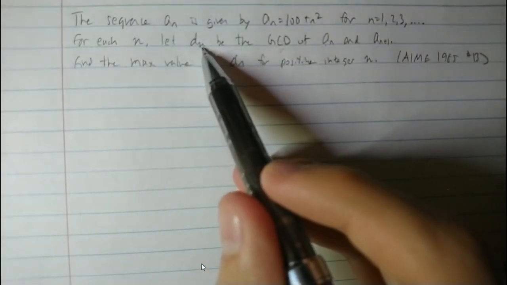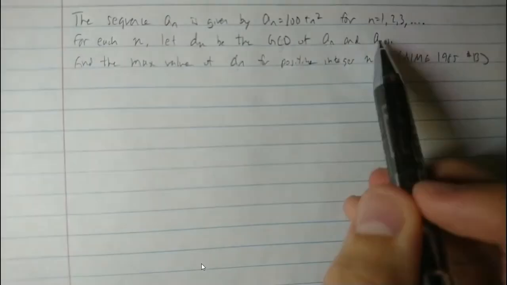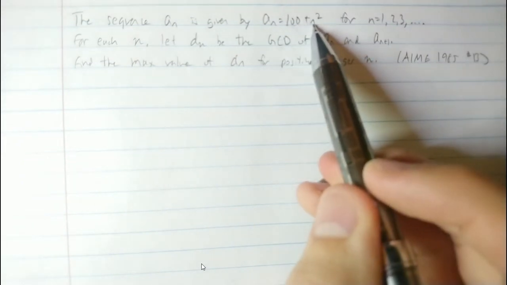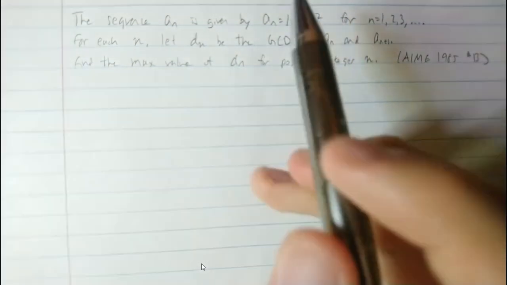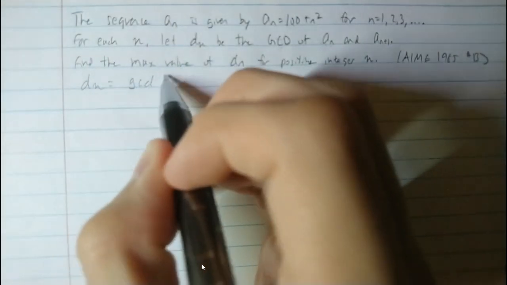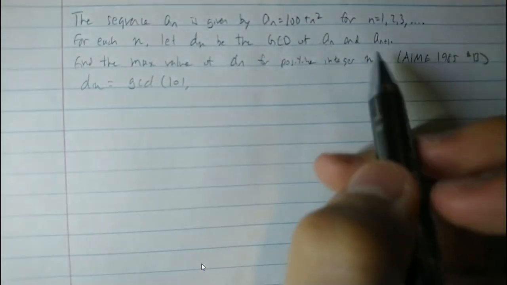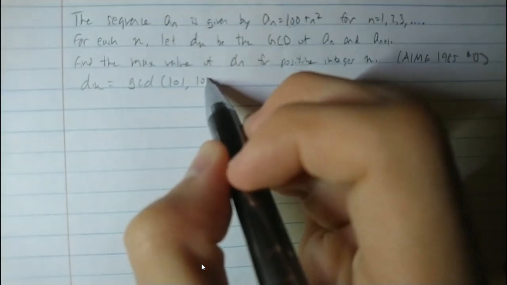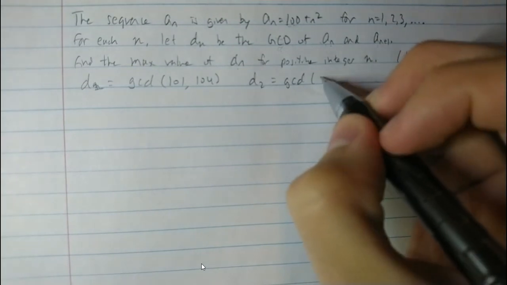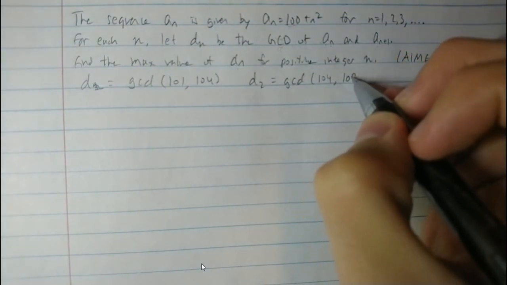If we have d sub 1, that's the greatest common divisor of a sub 1 and a sub 2. If you look at a sub 1, that's 100 plus 1 squared, which is 101. And a sub 2 is 100 plus 2 squared, that's 4, so it'll be 104. Sorry, that's d sub 1. If we have d sub 2, then we have the GCD of 104 and 109.